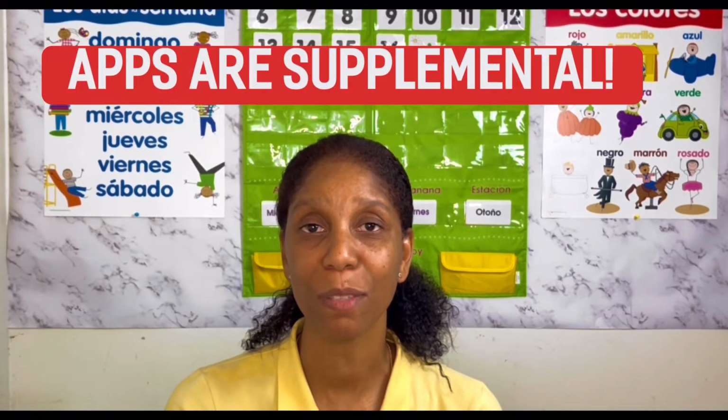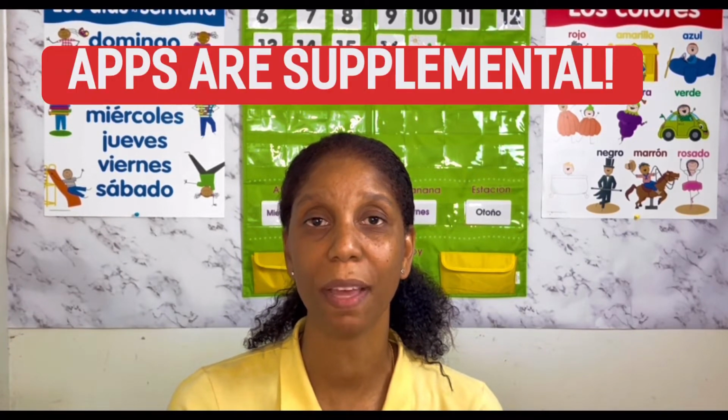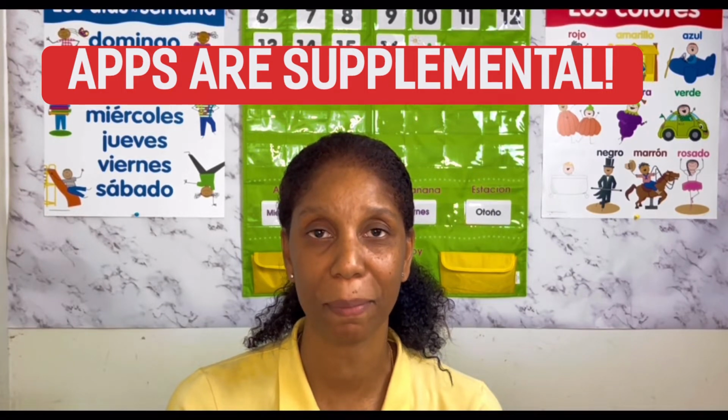I help parents teach their children Spanish even if they don't speak Spanish themselves. So my recommendation is I don't recommend an app. What I know is that apps do not help you learn conversational Spanish. Apps are a supplemental tool that should be used with a language learning program. They should not be used independently, or you should not expect to be able to have conversational Spanish by using an app regardless of the amount of time that you've used the app.